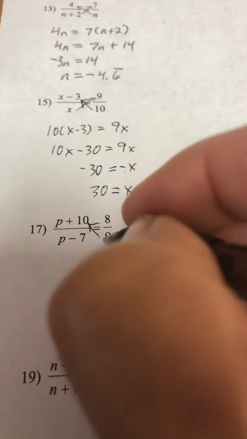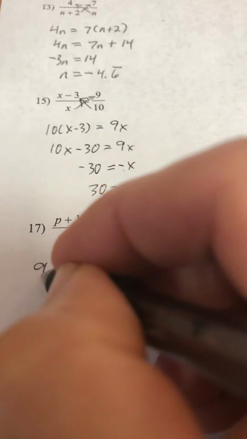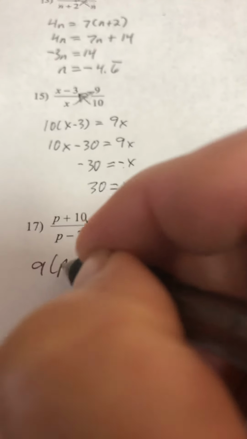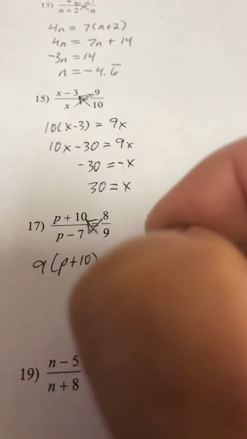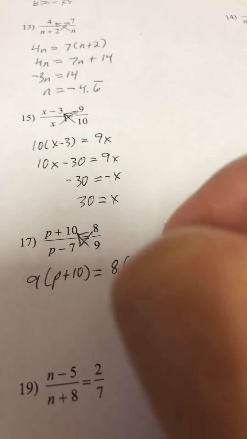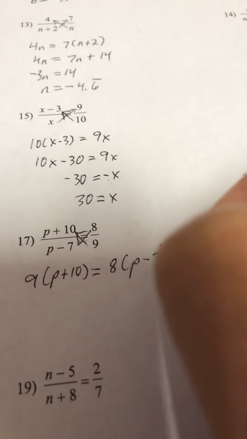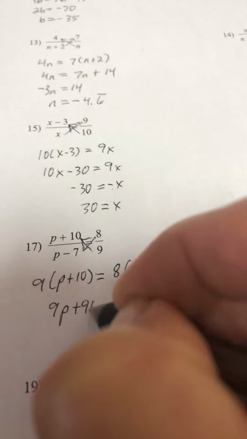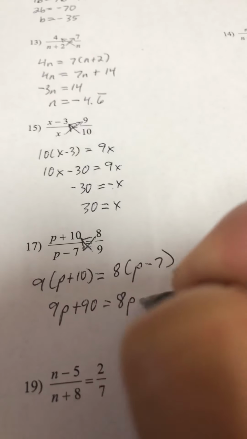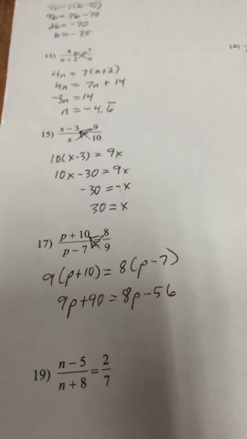Okay, this quantity goes 9 cross multiplies over here, so 9 times p plus 10, and this equals 8 times p minus 7. Okay, so I have 9p plus 90 equals 8p minus 56.